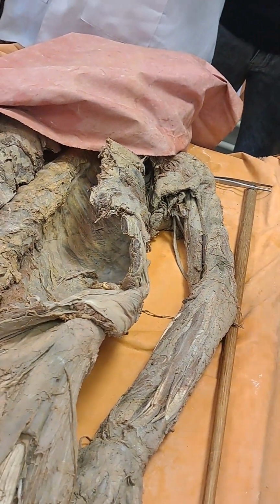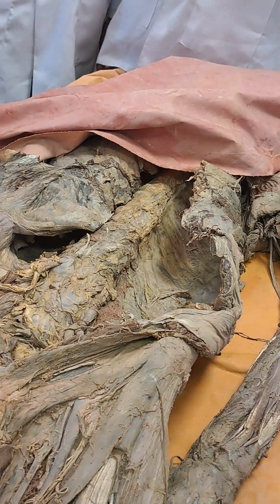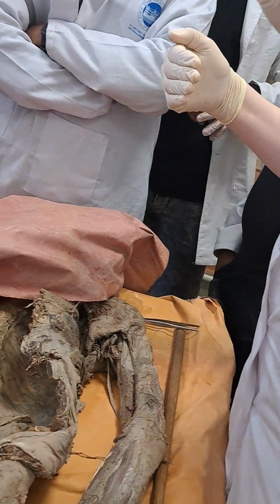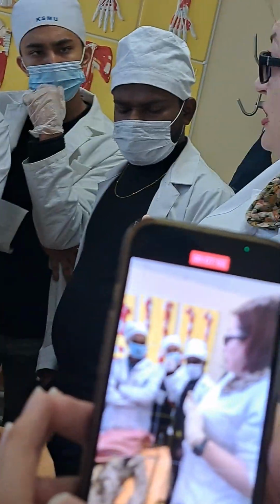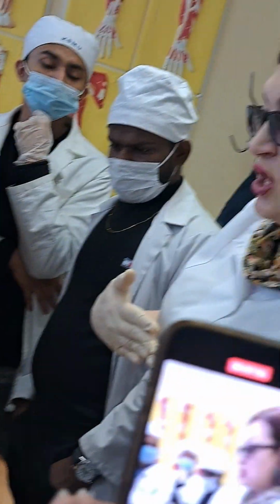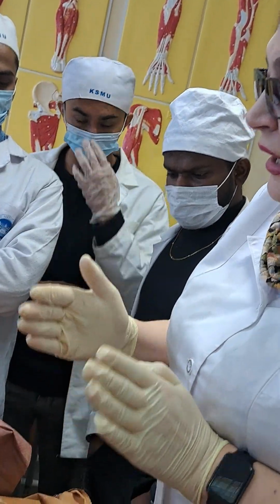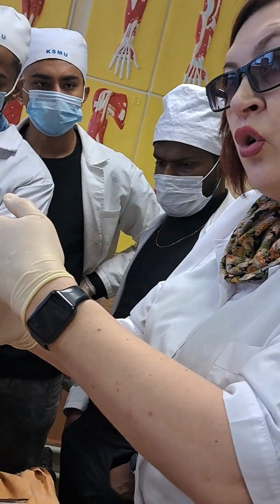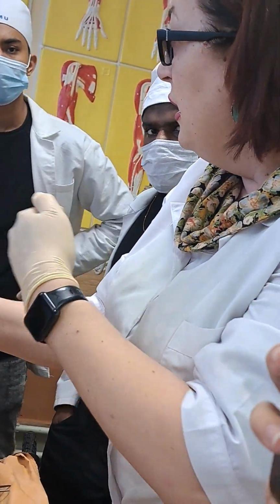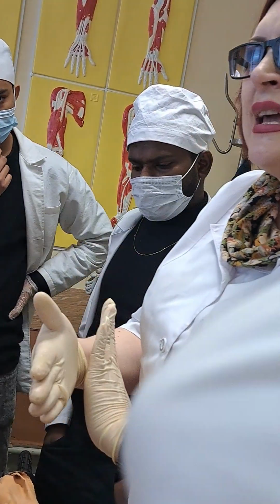Students, above the umbilicus, the aponeurosis of the transverse muscle passes behind the rectus abdominal muscle, and the sheath of the rectus abdominal muscle above the umbilicus is formed by two walls, anterior and posterior. The anterior is formed by the external aponeurosis and the internal superficial layer. The posterior wall is formed by the transverse aponeurosis and the deep layer.